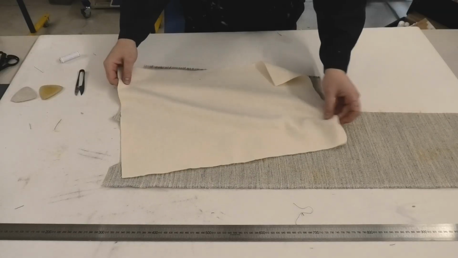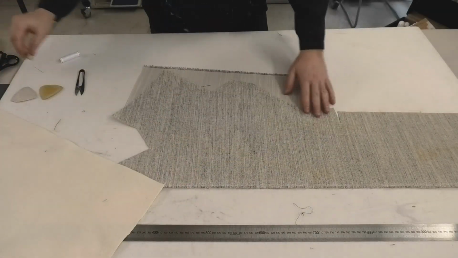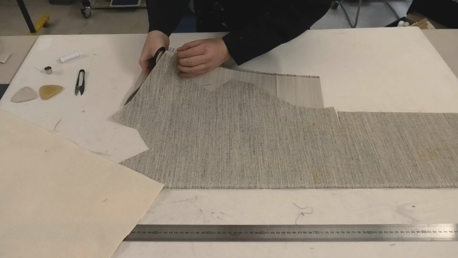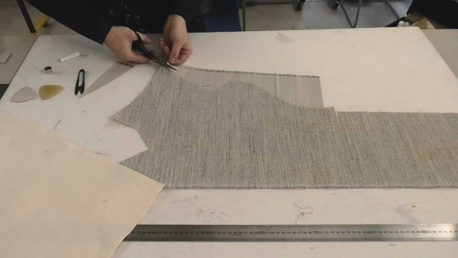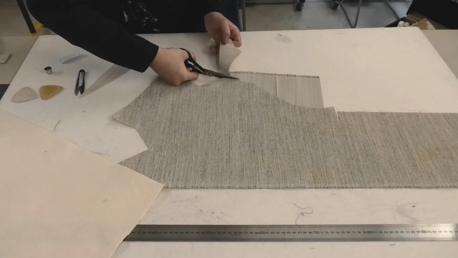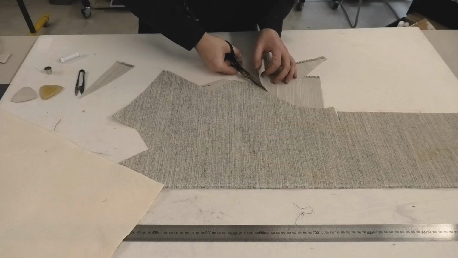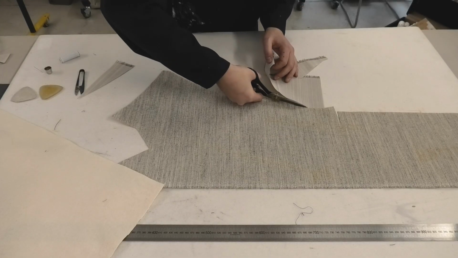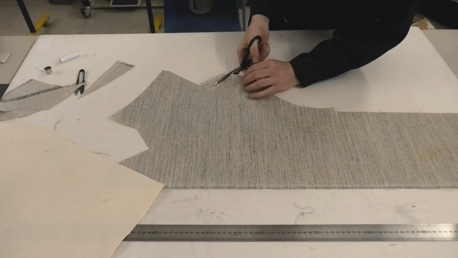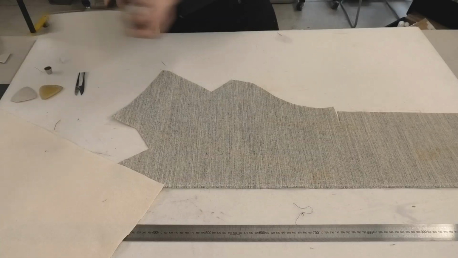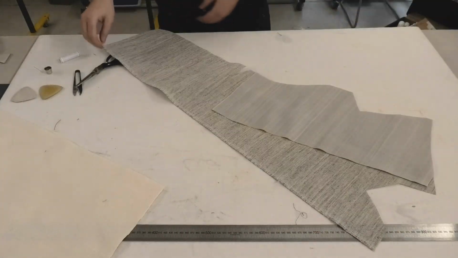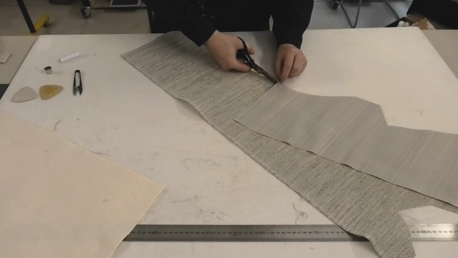So I need that to be placed. I'm going to trim the horsehair first. So cut it to the same shape. And we flip it over, and we're going to trim it back a ½ inch across here.